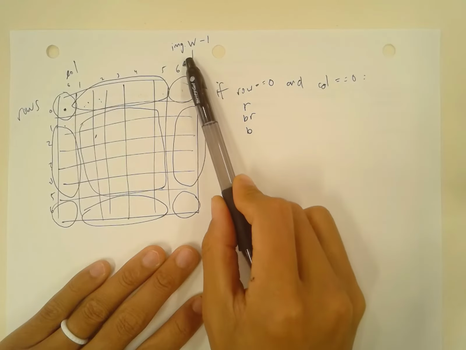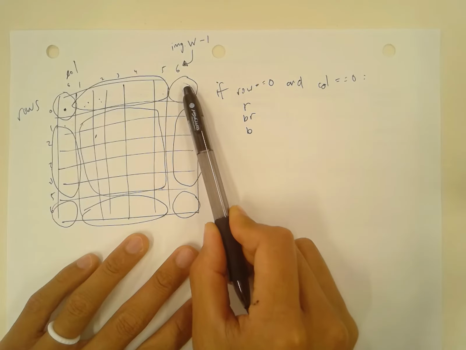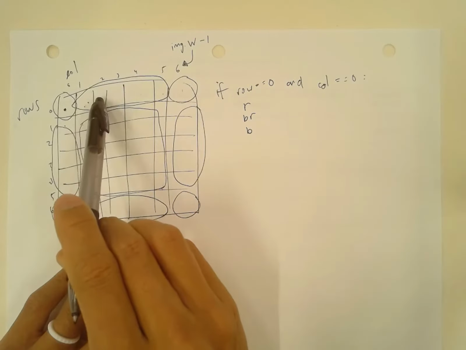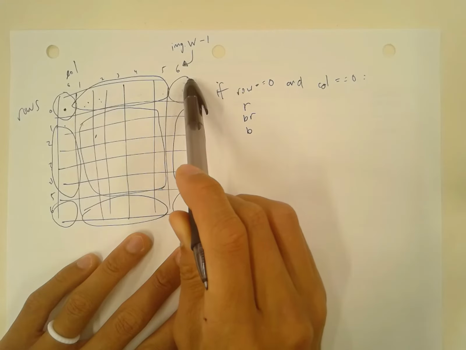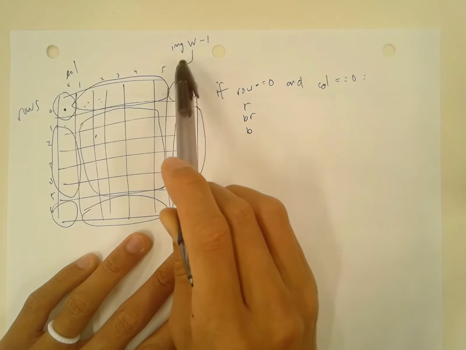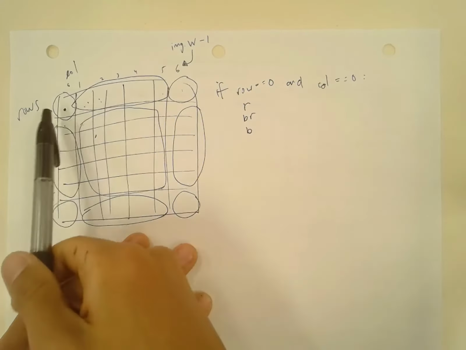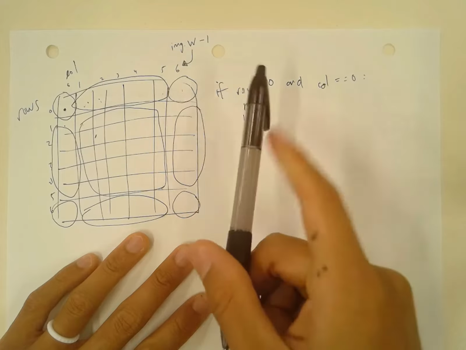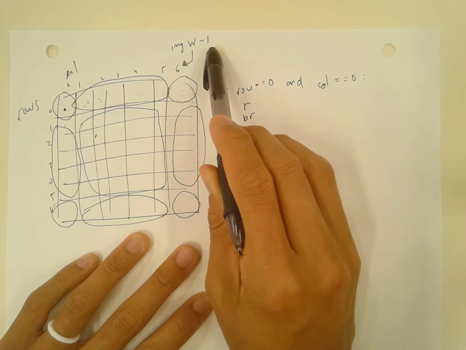Because image width gives you how many elements are in the image wide, right? So it's 1, 2, 3, 4, 5, 6, 7. So image width would give us 7, but we want 6, so we say image width minus 1, right? Okay. So to get the top right corner, we would say if row is equal to 0 and column is equal to image width minus 1.